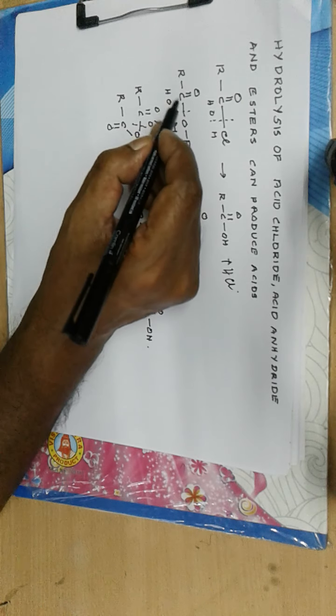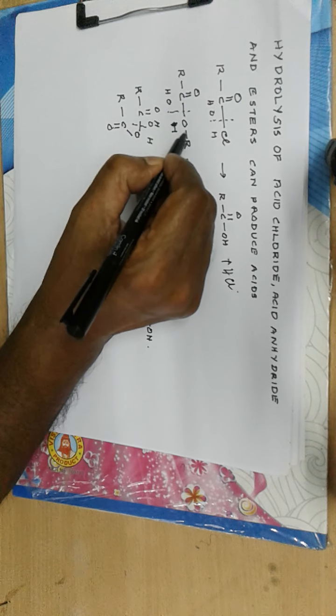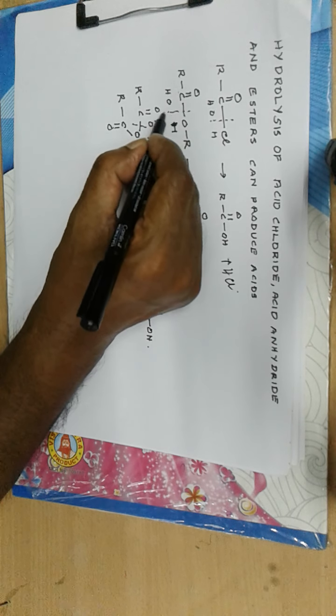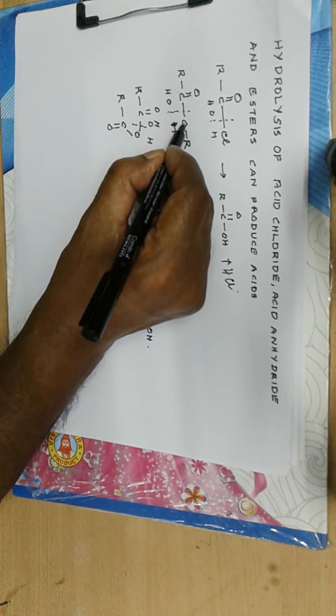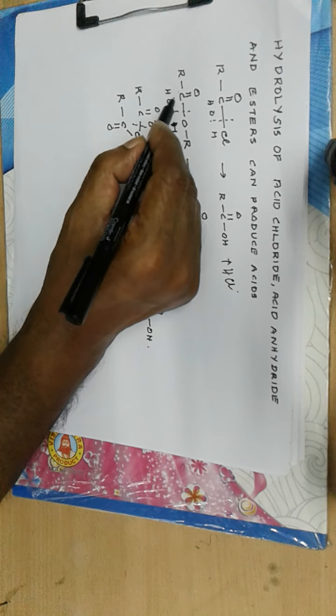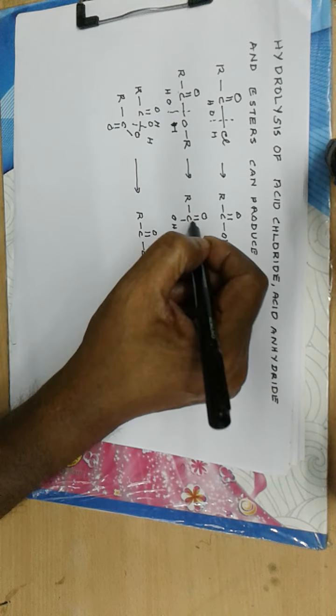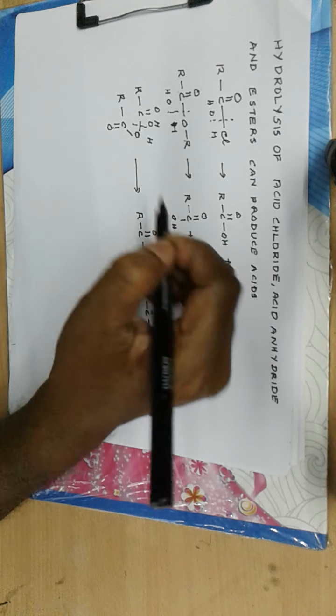If it is an ester, there is a group C double bond O, and an O with two valencies connected to alkyl groups. The C-O bond is getting broken and this oxygen becoming negative combines with H positive, and this carbon becoming positive combines with the OH negative, we get RCOOH and ROH.